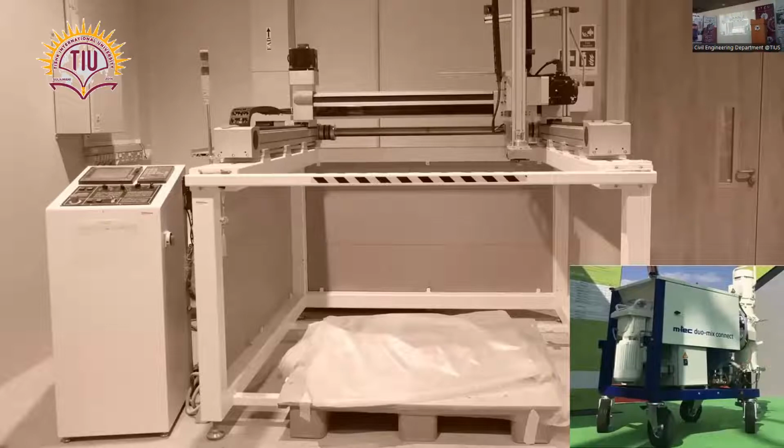On the left hand side, you can see a control box that controls the entire machine, and on the right hand side you can see a pump. We have the nozzle, and the pump and the nozzle are connected with a hose pipe. When we operate the pump, the material goes from the pump to the print head, and then we deposit it layer by layer.